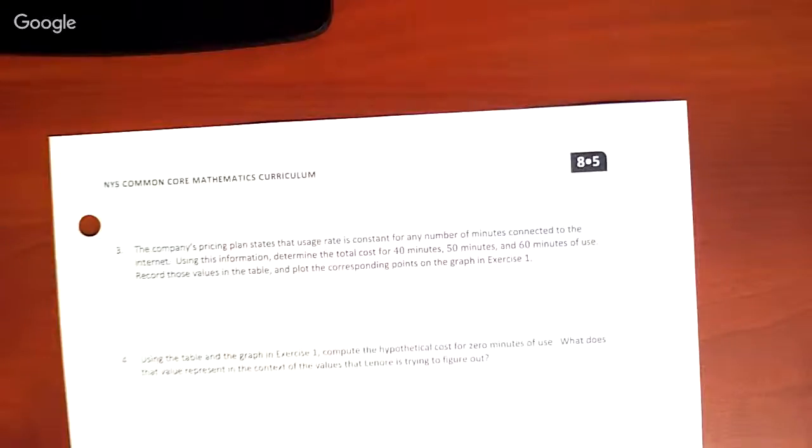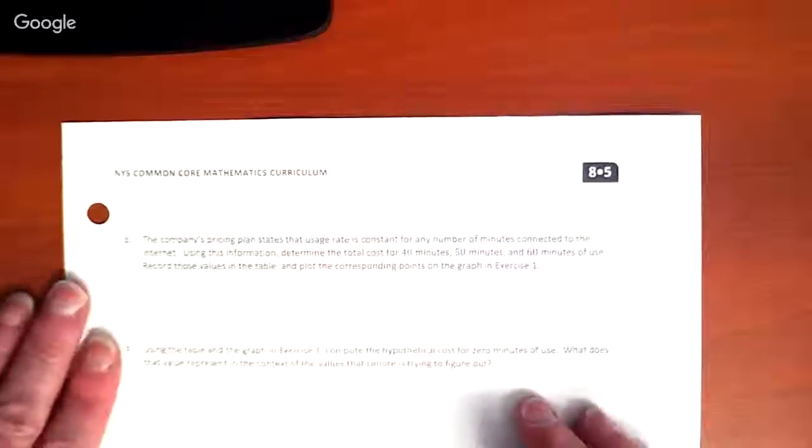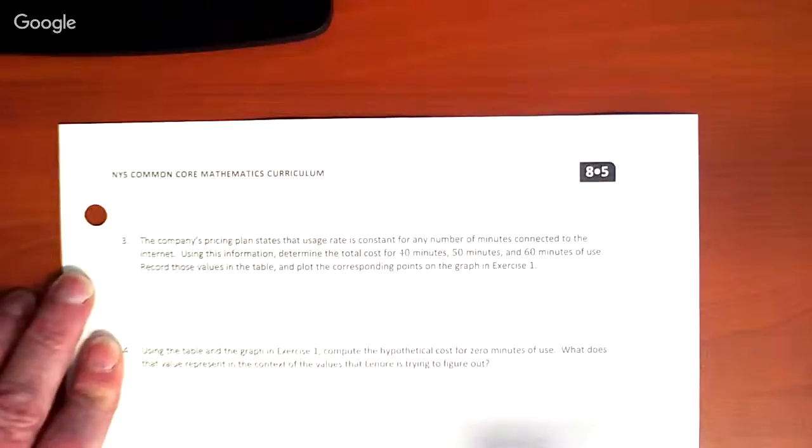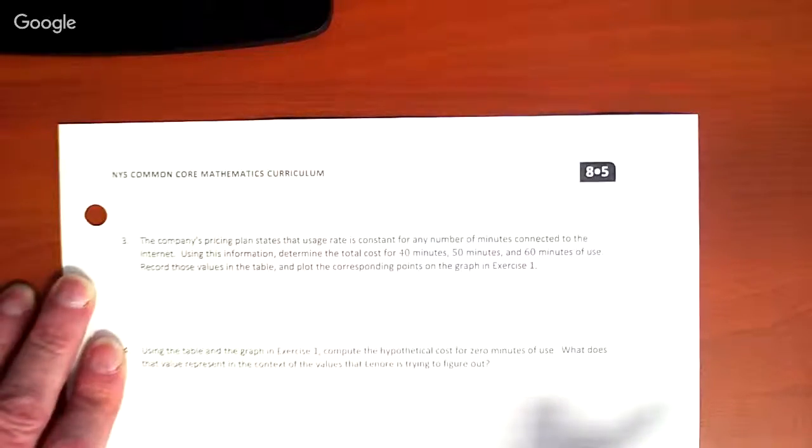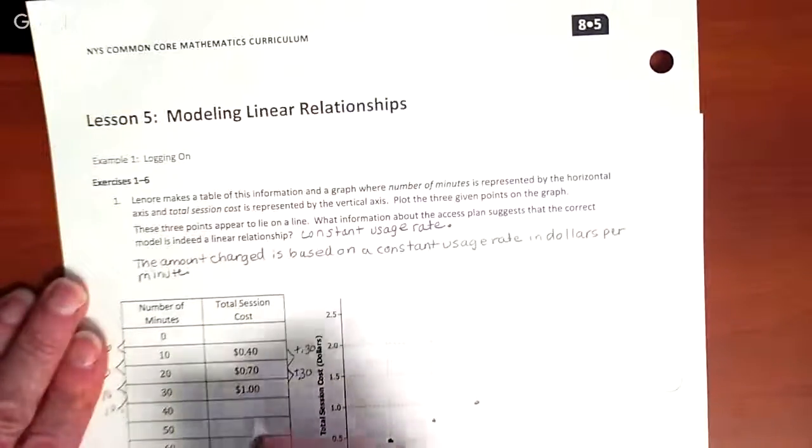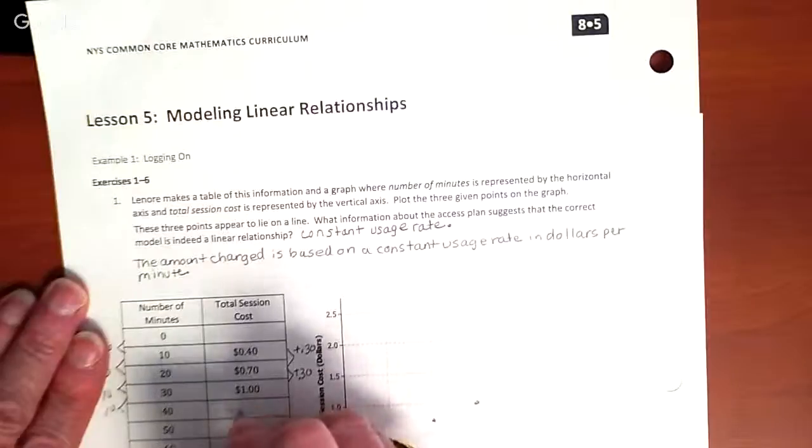So next, the question says, the company's pricing plan states that the usage rate is constant for any number of minutes connected to the internet. Using this information, determine the total cost for 40 minutes, 50 minutes, and 60 minutes of use. Record those values in the table and plot the corresponding points on the graph in exercise 1. So let's do that. Knowing that they go up by 30 cents, after a dollar would be $1.30, $1.60, and $1.90.